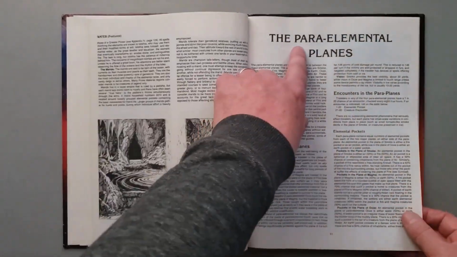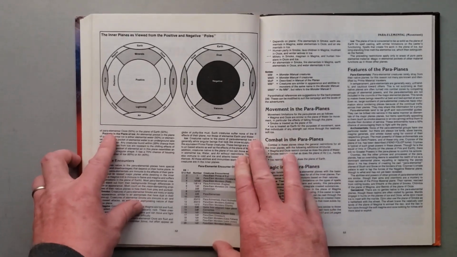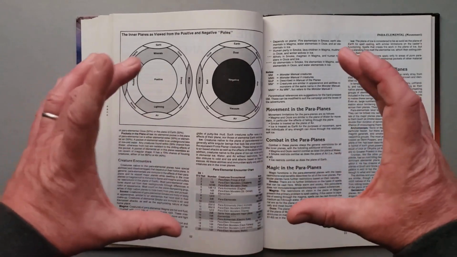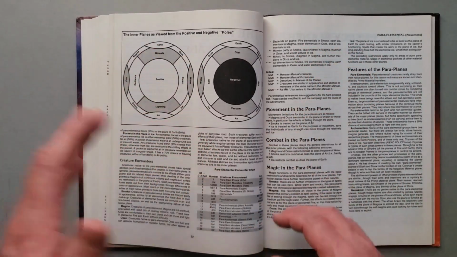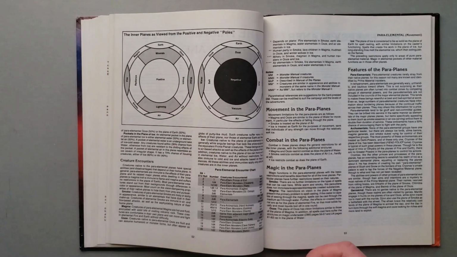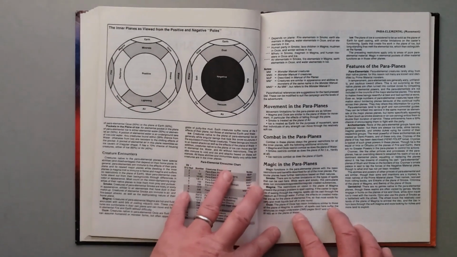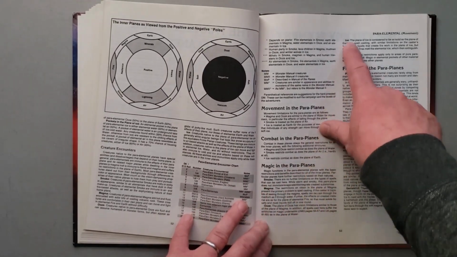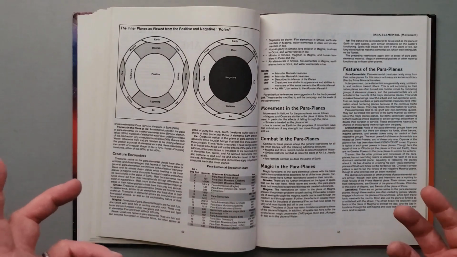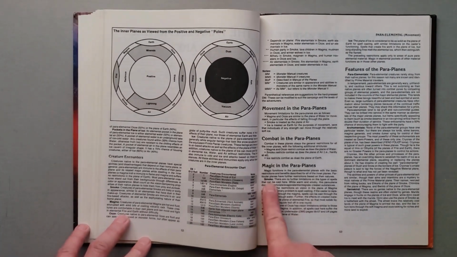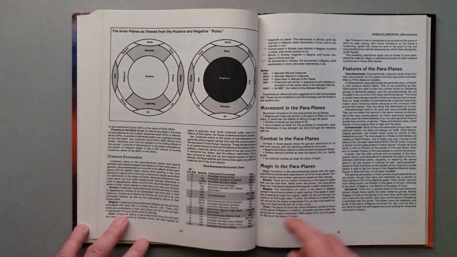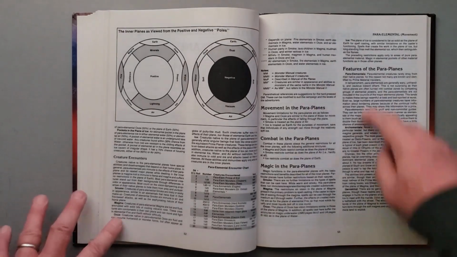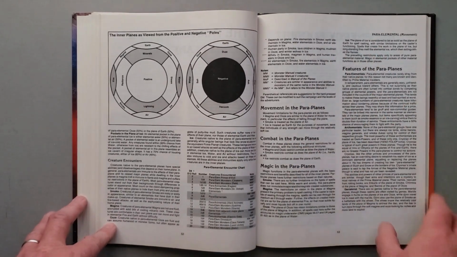But then you get to this section called the para-elemental planes. Now, this is fun because it's talking about the interaction between those 2 planes. So we saw that first developed in Deities and Demigods, but then you see it repeated here. So you have the paraplanes: smoke, magma, ooze, and ice. These are different than the ones that we saw in Deities and Demigods. So smoke is between air and fire, magma is between fire and earth, ooze is between water and earth, and then ice is between water and air. Okay, so it talks all about that and then some of the kind of creatures that you would find there.